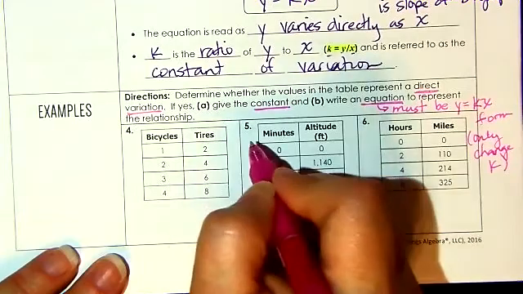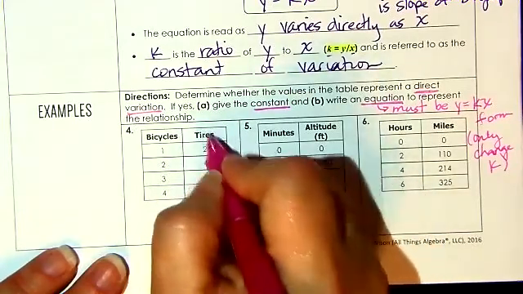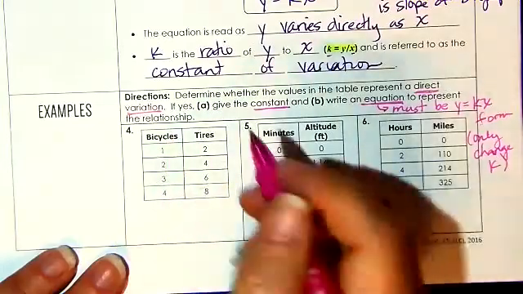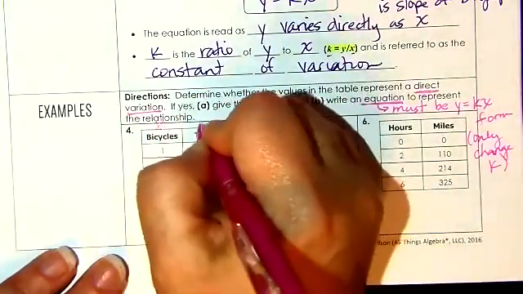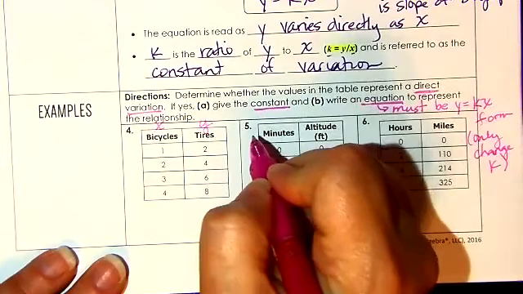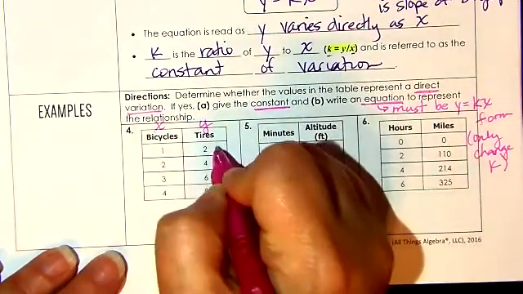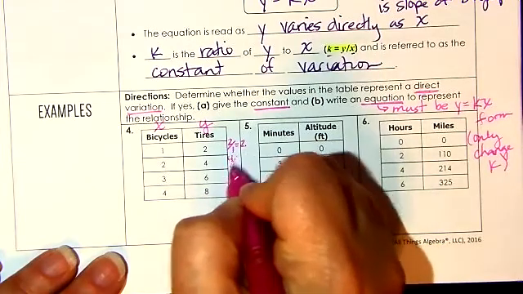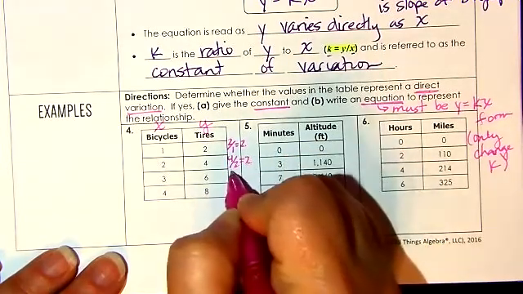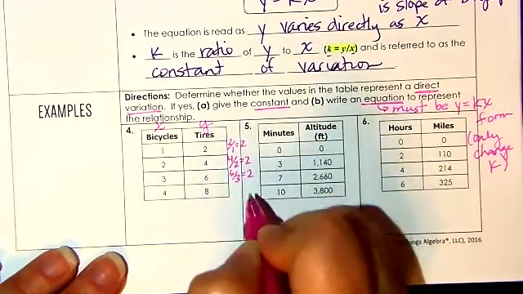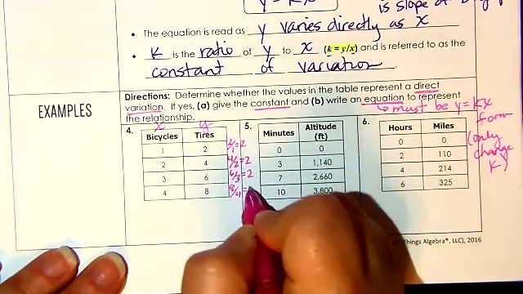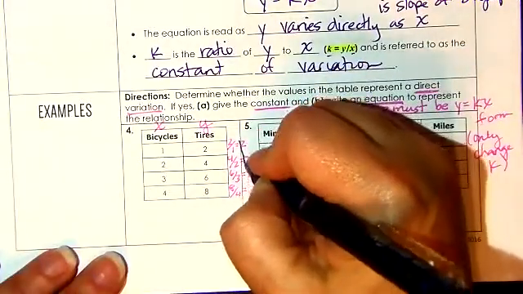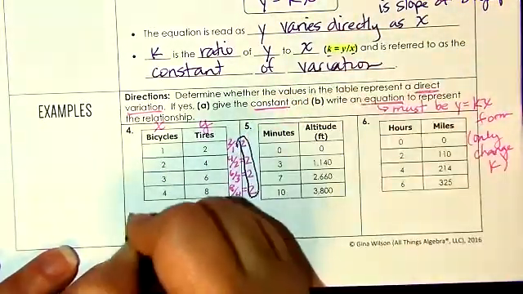So to look at this, well, let's see. The number of tires depends on what type of bike you have. So this is X, this is Y. So we're going to have 2 over 1, which is 2, 4 over 2, which is 2, 6 over 3, which is 2, 8 over 4, which is 2. Well, since all of these are the same, it is yes.